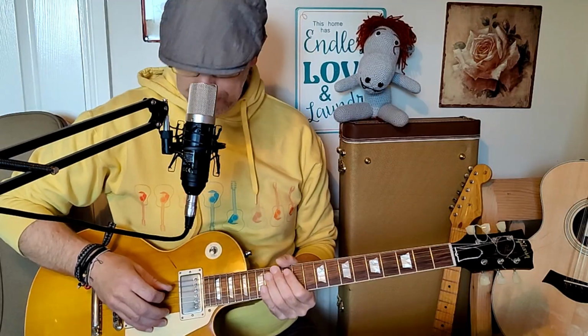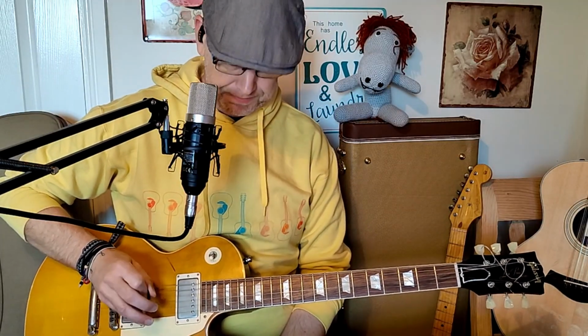The other way of doing it is by ear. Now this is a little bit more tricky and it just depends on how well trained your ear is. But if you play the open D string and then play the low E string, you can adjust that so that they sound the same.